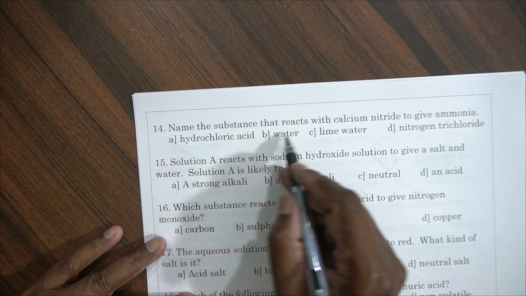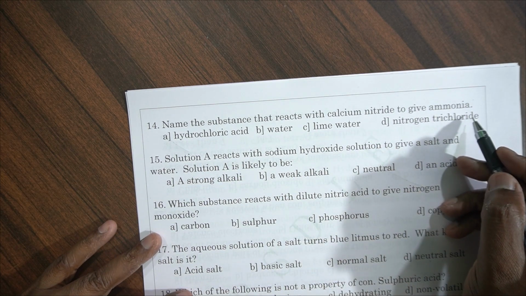Number 14. Name the substance that reacts with calcium nitride to give ammonia.